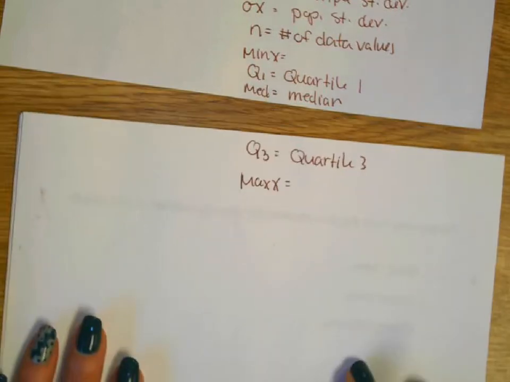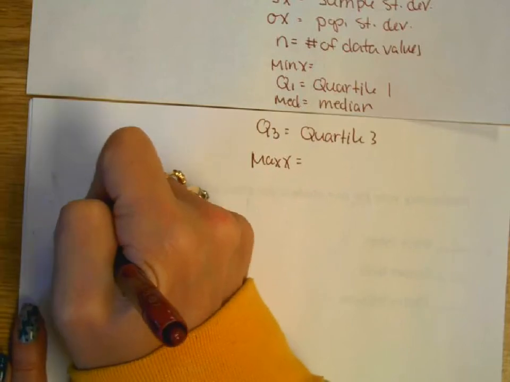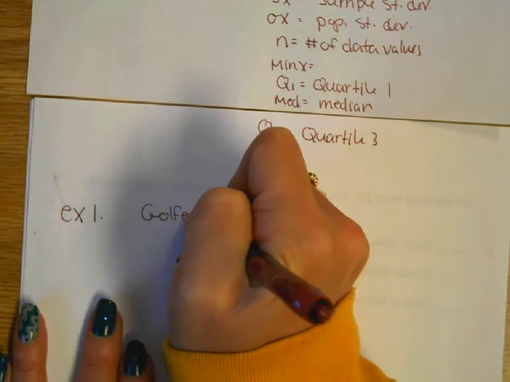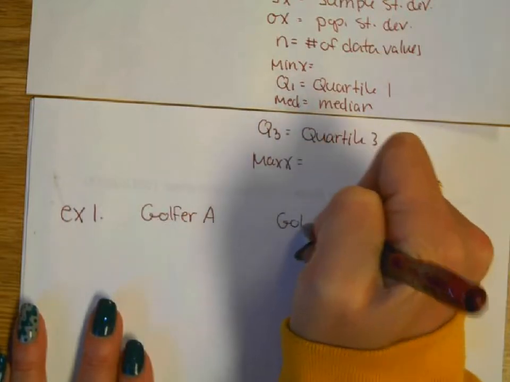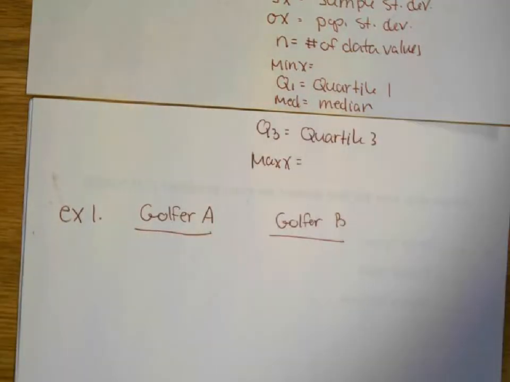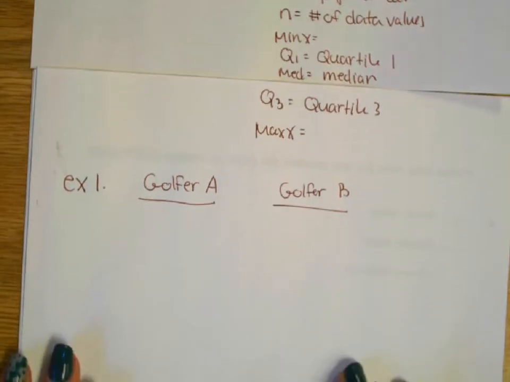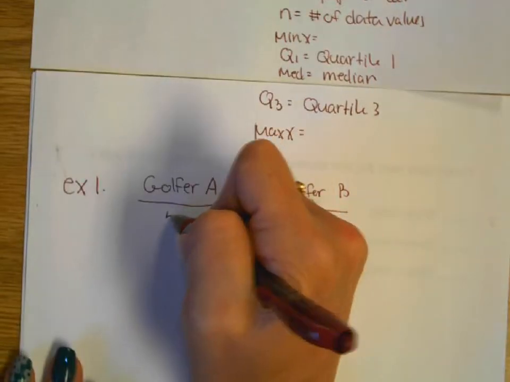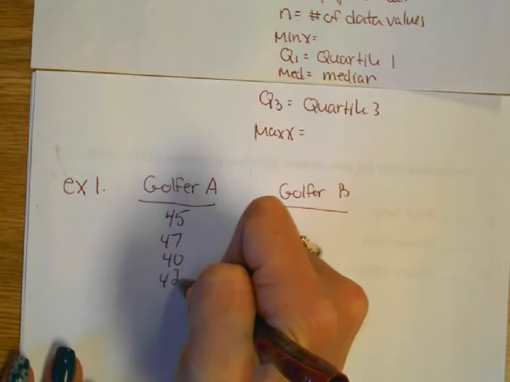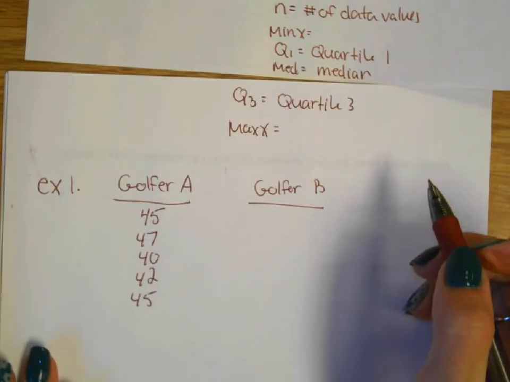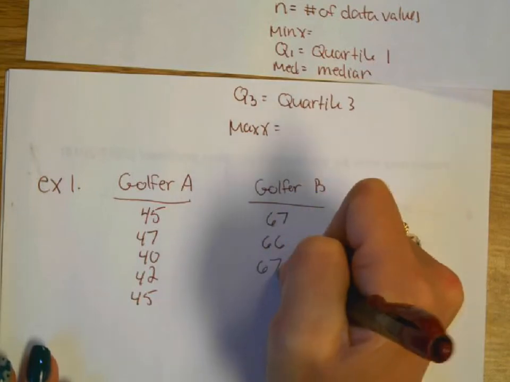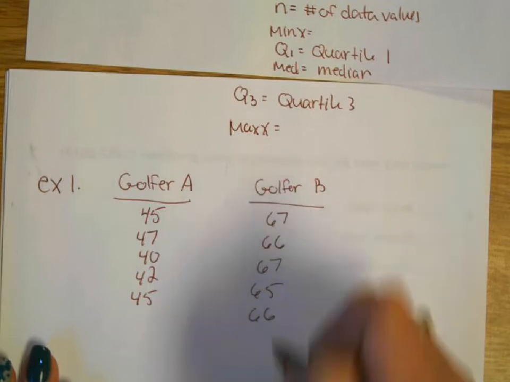Our first example is to compare 2 golfers. So we've got golfer A and golfer B going out for the first time this year, and here's their first five scores for 9 holes. Golfer A shot a 45, a 47, a 40, a 42, and a 45. Golfer B shot 67, 66, 67, 65, 66.